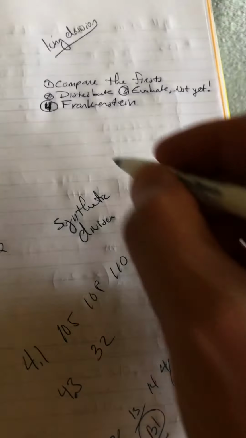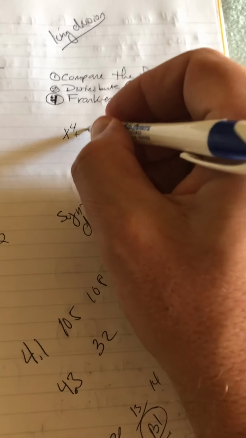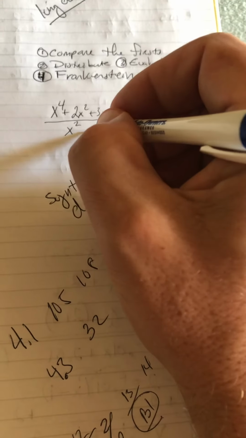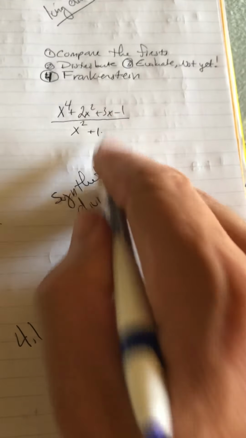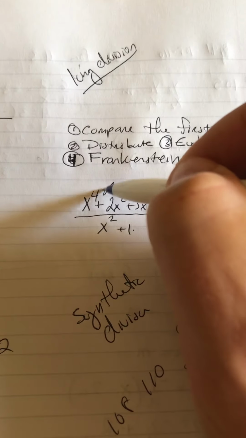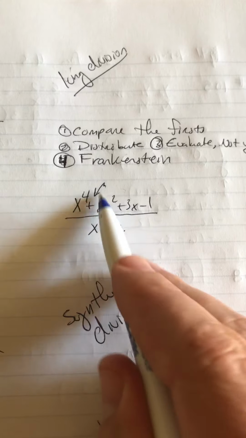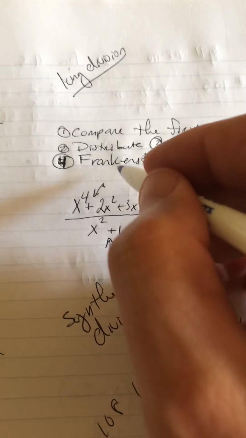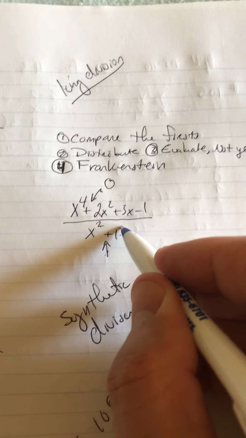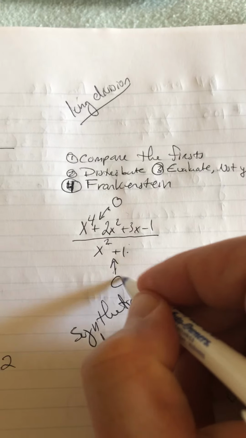All right. If you have, for instance, x to the fourth plus 2x squared plus 3x minus 1 over x squared plus 1, and you're going to do long division, well, you need to fill in any time that there is a missing exponent. See how it's 4 then 2? Well, there's a 3 missing. So we're going to fill in with a 0 there, and the same here. It's 2 and then it's blank. It's an exponent of 0 on the variable effectively. So we fill in with a 0.